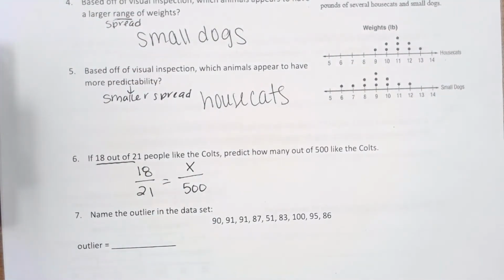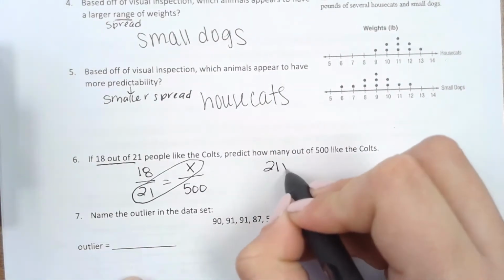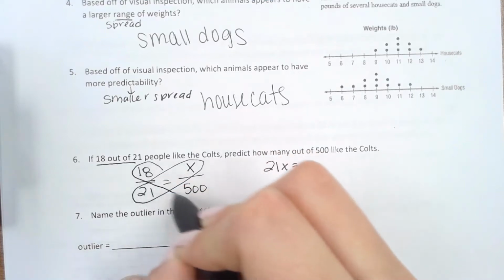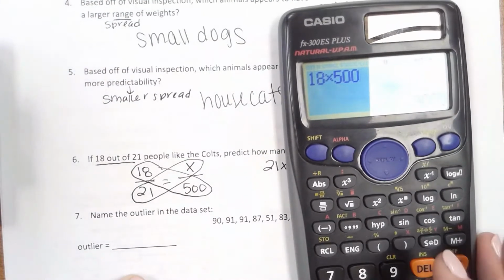So once you have your proportion set up, just solve it. So cross multiply, 21 times x is 21x. 18 times 500, got my calculator here, it's 9,000.